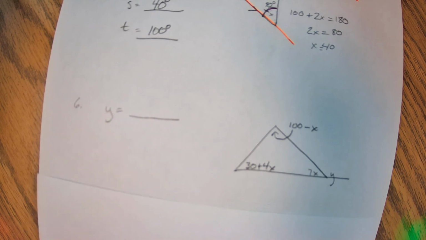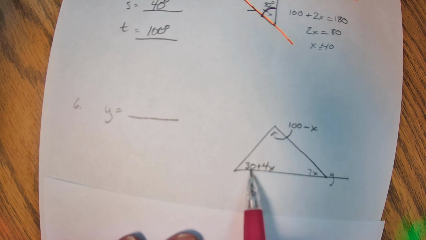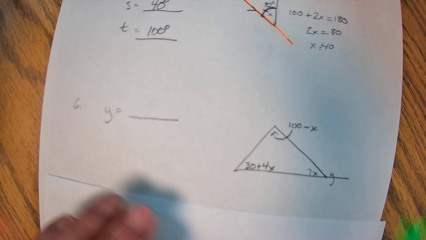Okay, let's talk about what we know about the sum of the angles. So I know that this angle and this angle and this angle equals 180, right? Well, how do I write that?